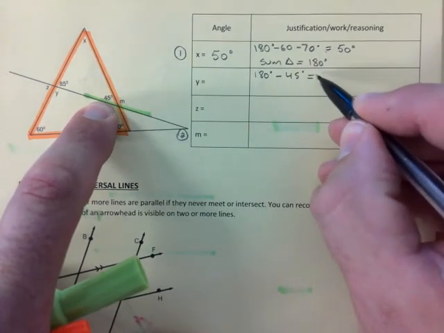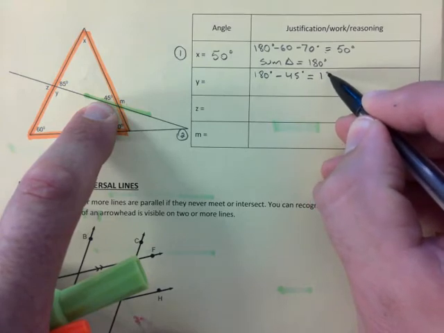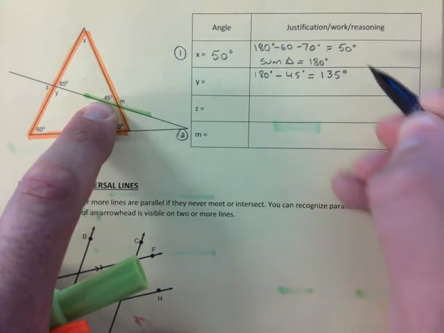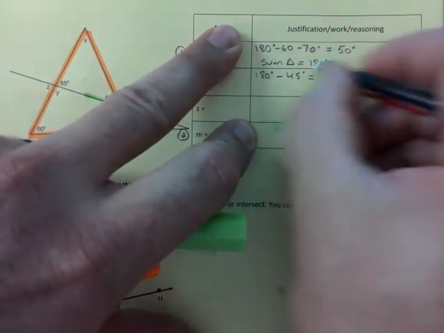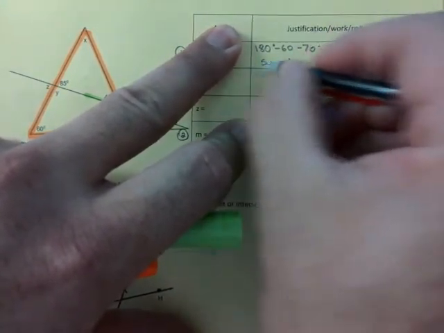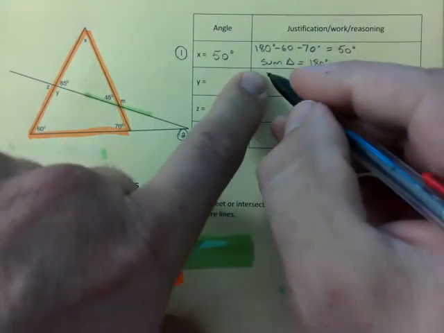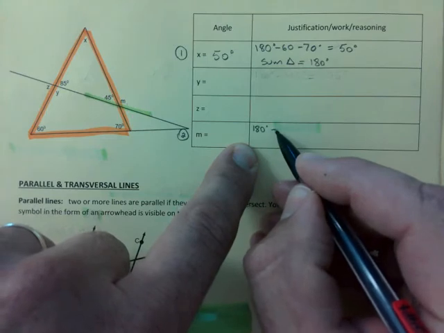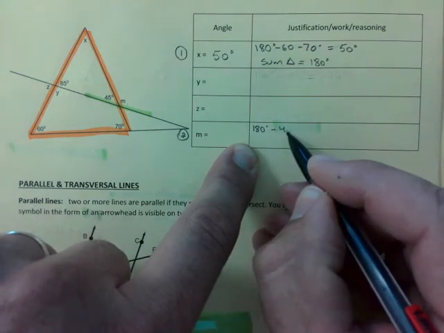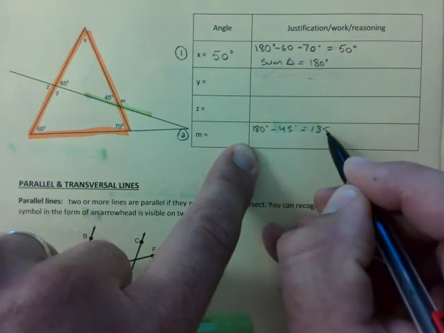And what do I get? That's 135. Oh, sorry. Thank you. Over here, guys. My bad. I'm just checking if you're paying attention. It's very important to pay attention. I wish I could say that.